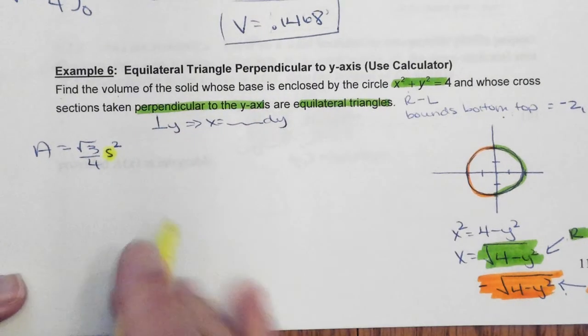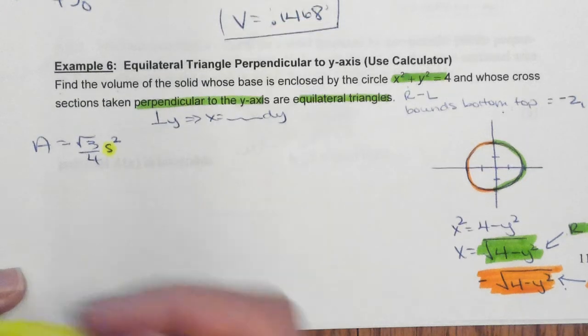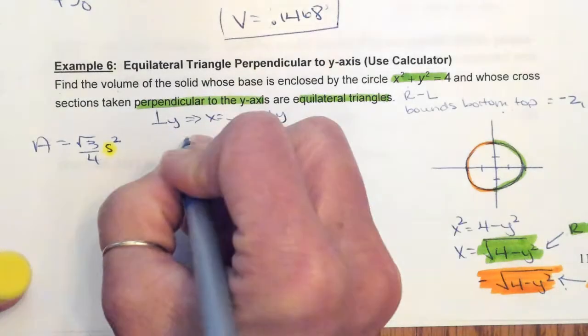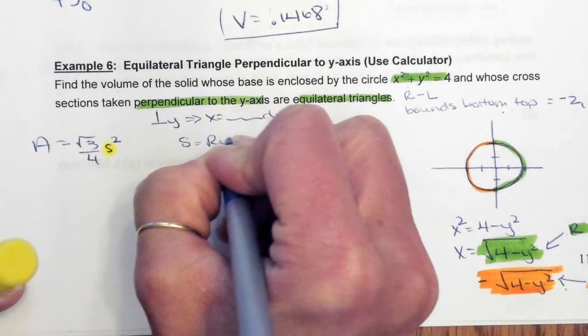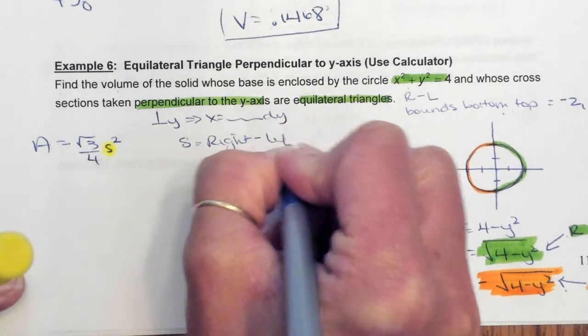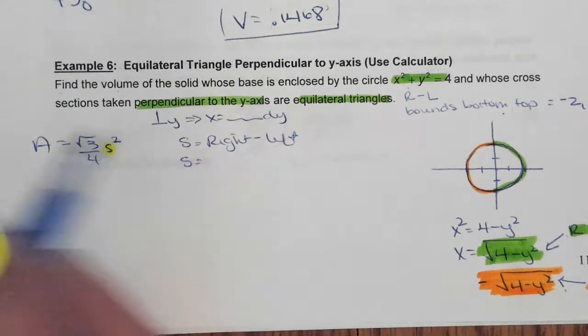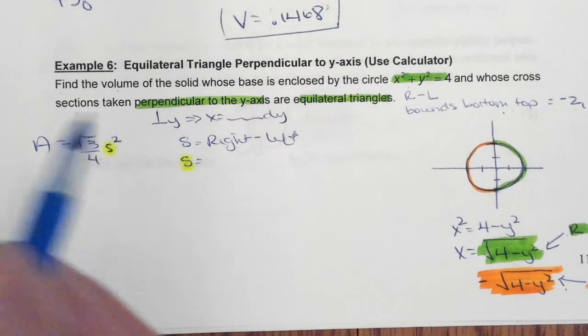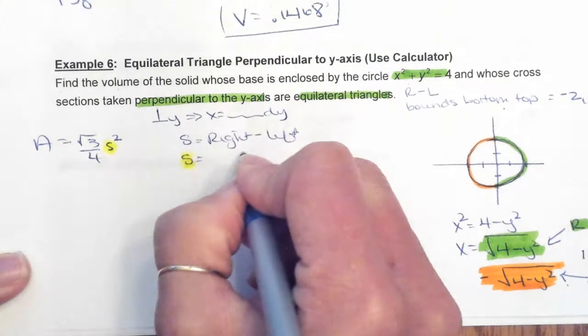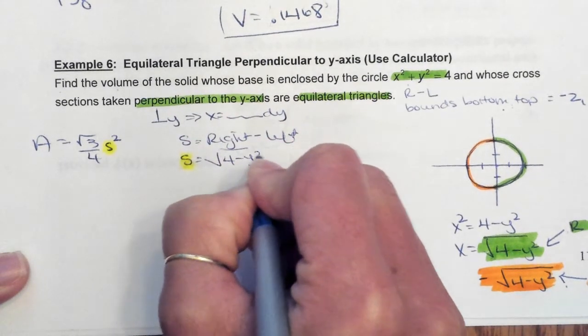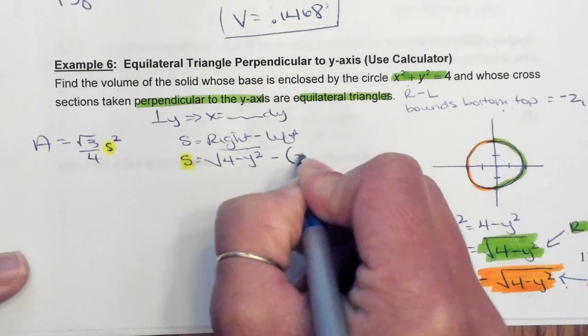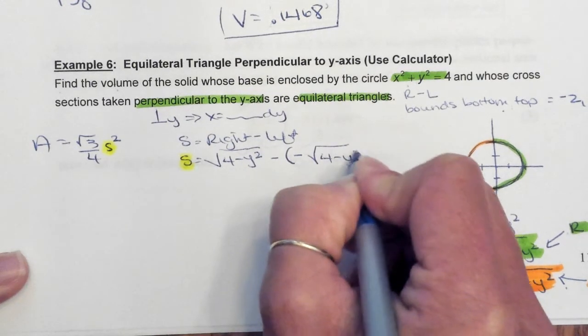And then the combination of your right minus your left is going to be your side in the area formula for the equilateral triangle. So S is equal to right minus left. So S is going to be the square root of 4 minus y squared minus a negative square root of 4 minus y squared.